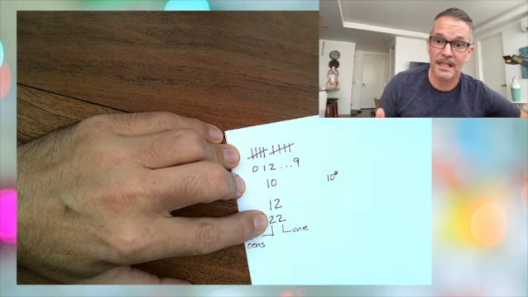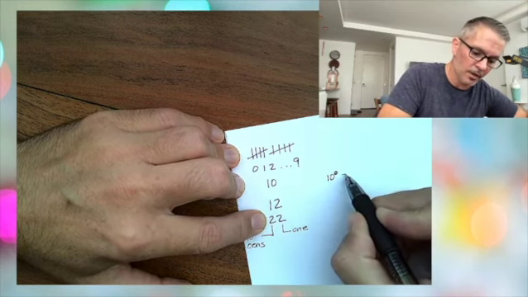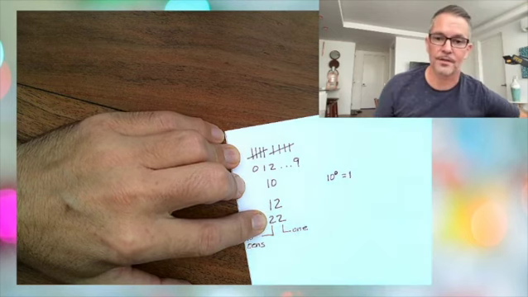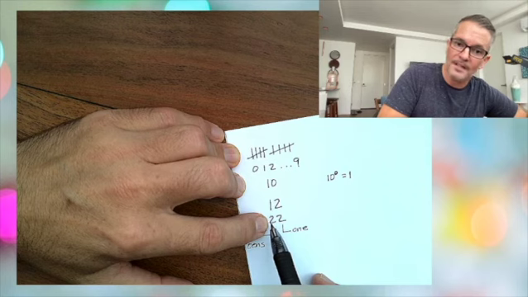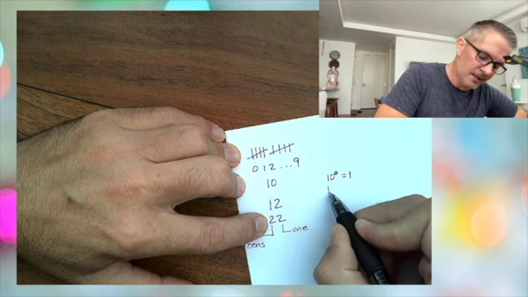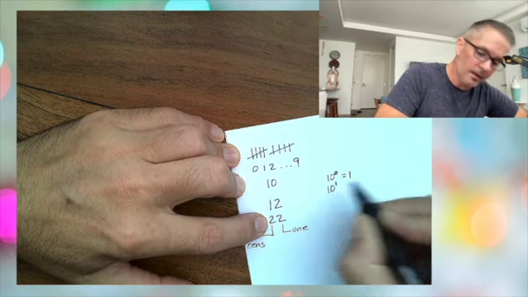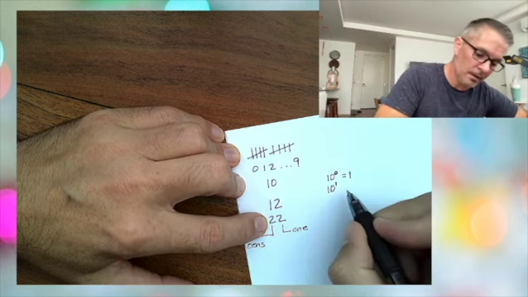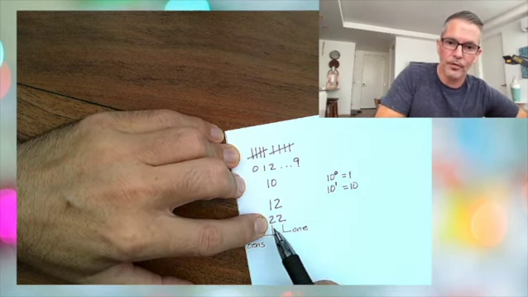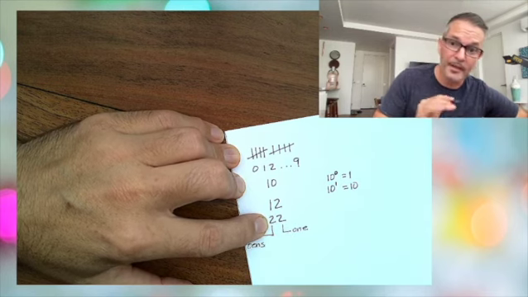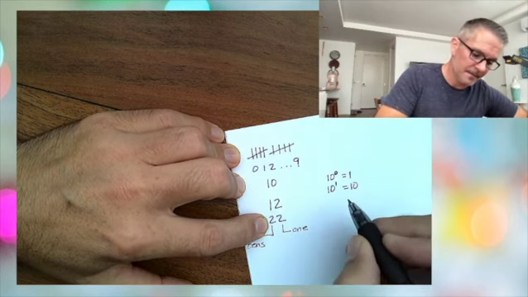What is 10 raised to the 0? Well, I think you all know 10 raised to the 0 is 1. In this position, I'm talking about a quantity of 10 raised to the 1. What is 10 raised to the 1? It's 10.